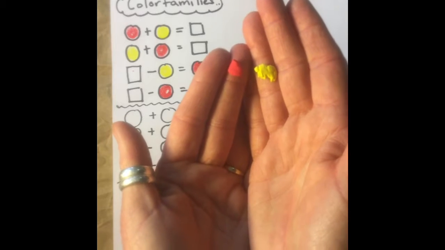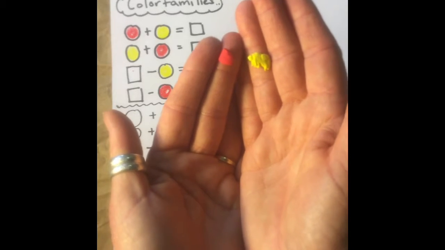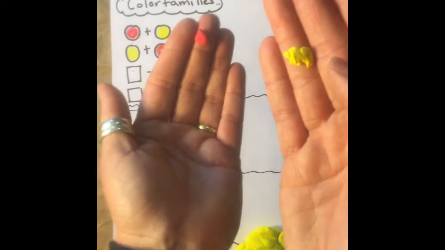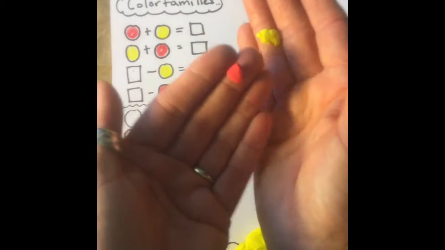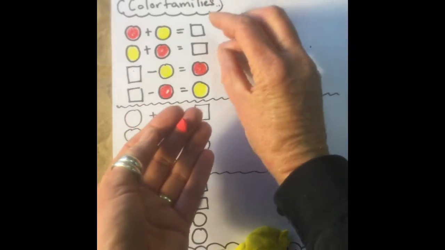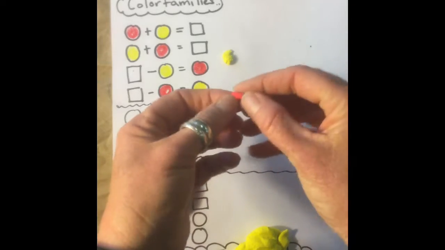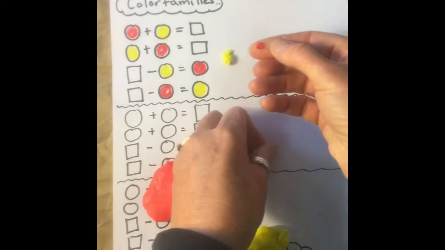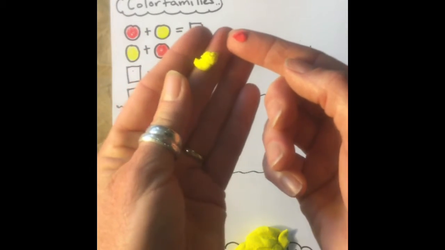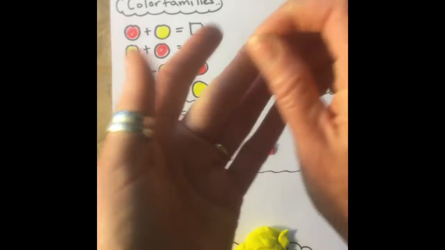This is a hard question. Tell you what we're going to do, artists. We're going to need more yellow than red because red is so strong, it's going to overtake that light yellow. So more yellow. I'm maybe going to take just a pinch of this red. See how small my red is compared to my yellow? Now I'm going to mix the two together.